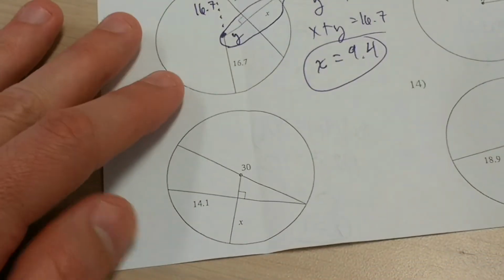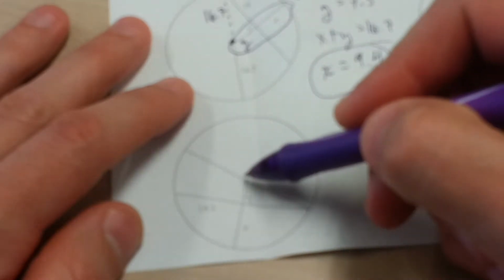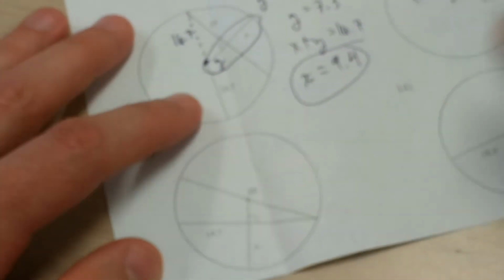All right, last two. So we talked about in class how a radius, when perpendicular to the chord, bisects the chord.